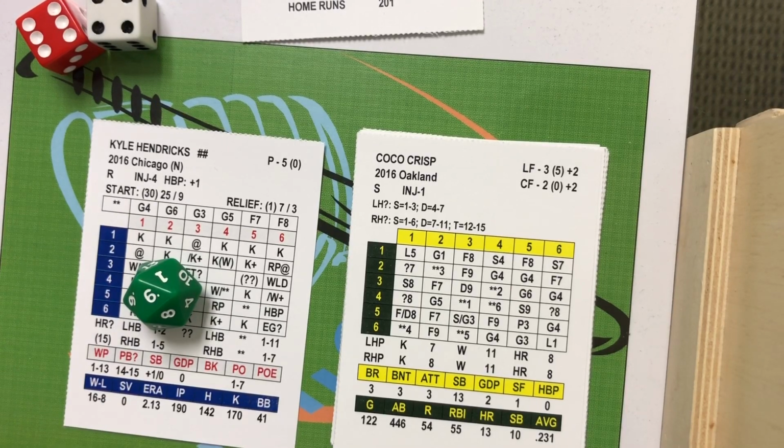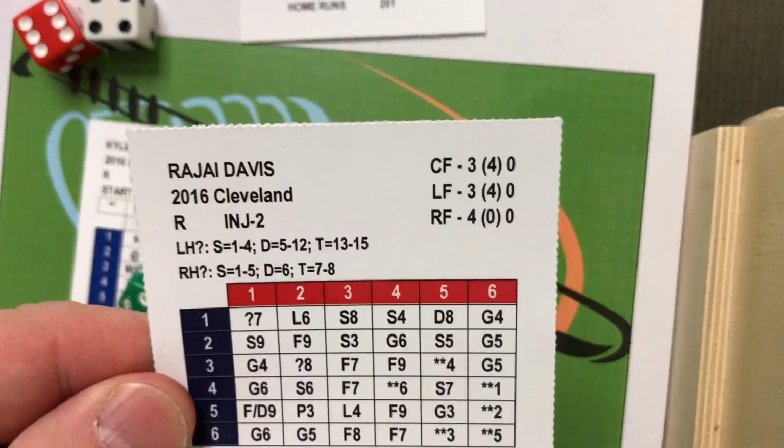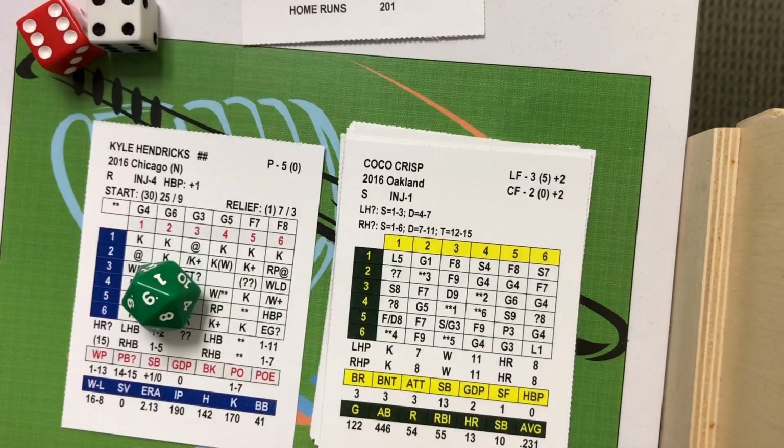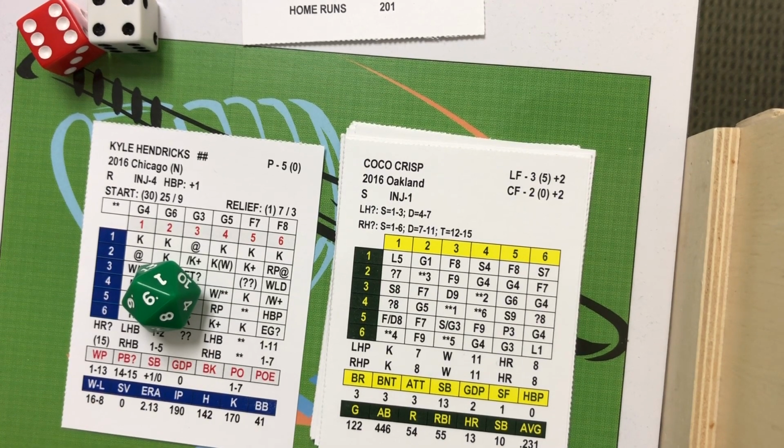Fowler is a +1 arm. Davis is a 4 runner. And from the chart, it's a +2. So Davis will score on that single by Crisp, and it's 2-1 now. And Crisp takes over at first base.